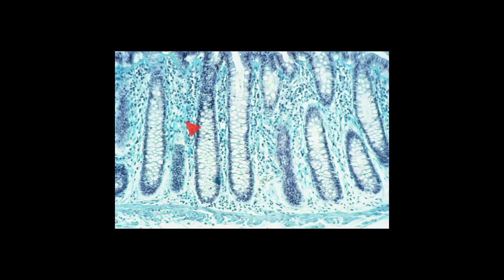You can note the lamina propria is fairly heavily infiltrated with lymphocytes. You can see the Muscularis Mucosae on the bottom of the field, and just a little bit of the edge of the submucosa would be present below the Muscularis Mucosae.